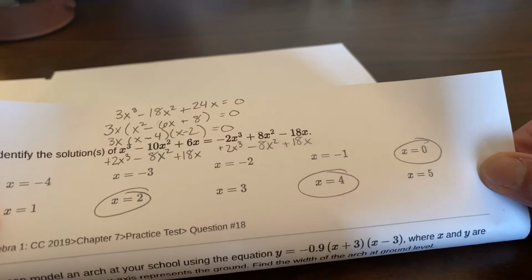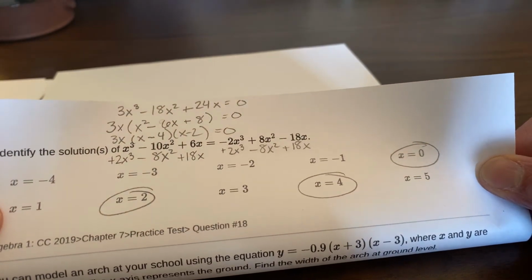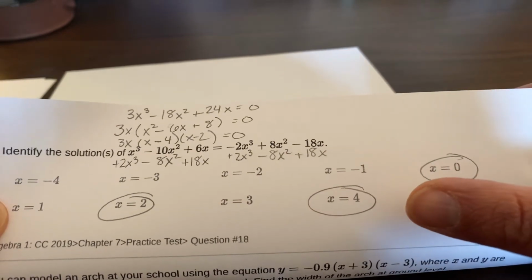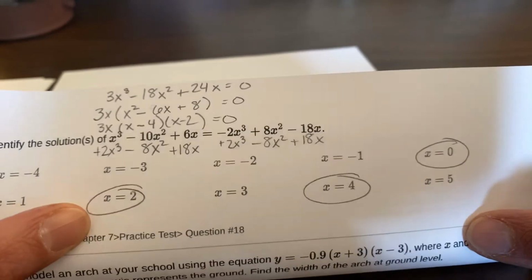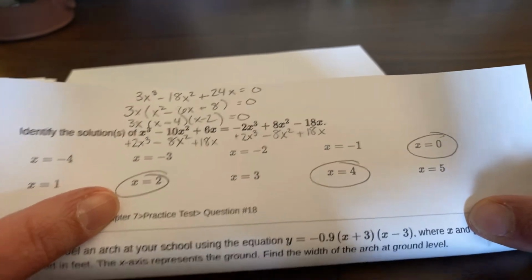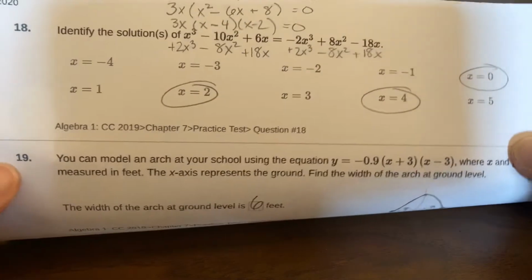Or what values make each of those chunks equal to 0? Well, x equals 0 is one solution. But x equals 4 is another, and x equals 2 is the third solution. So there are 3 answers to number 18.